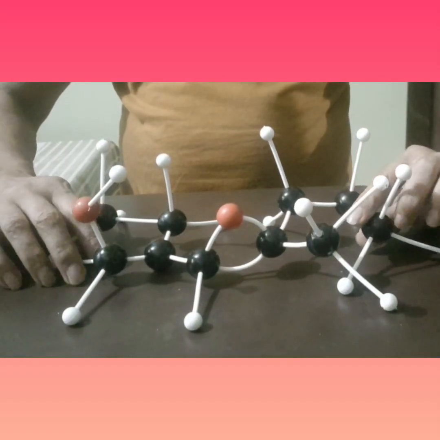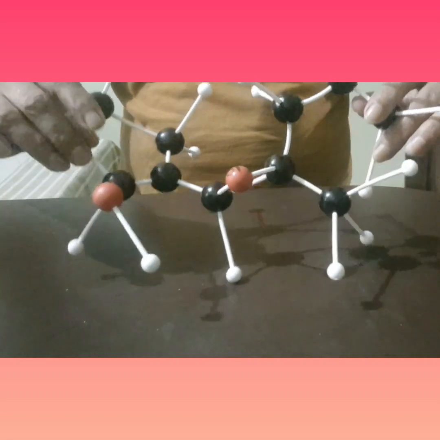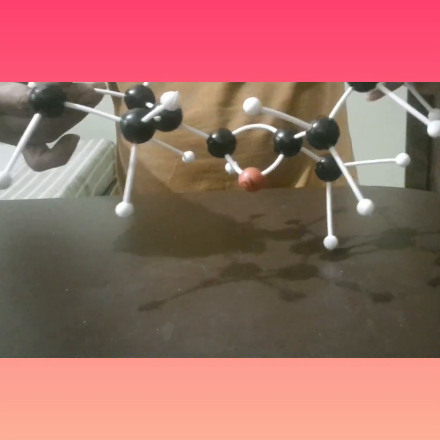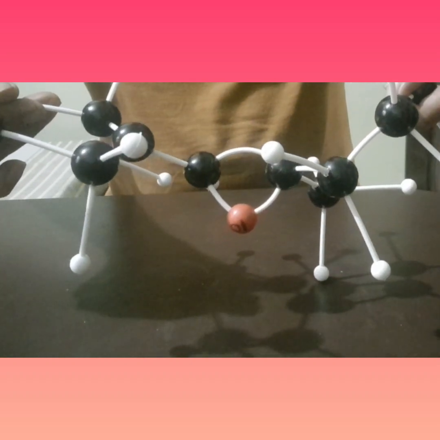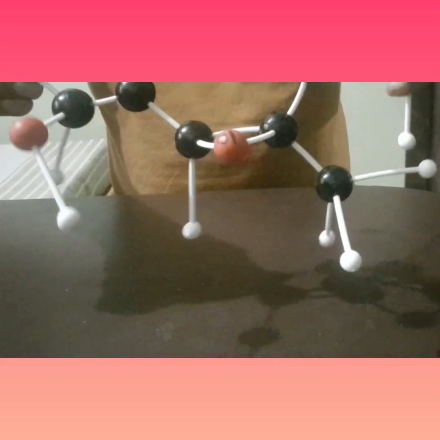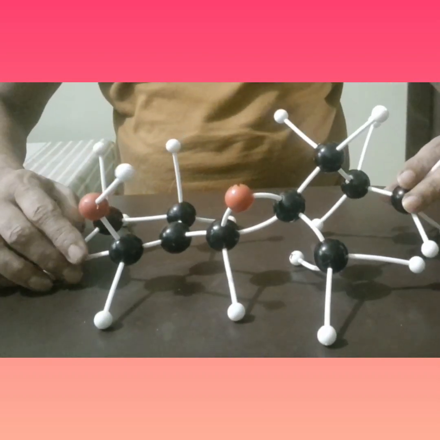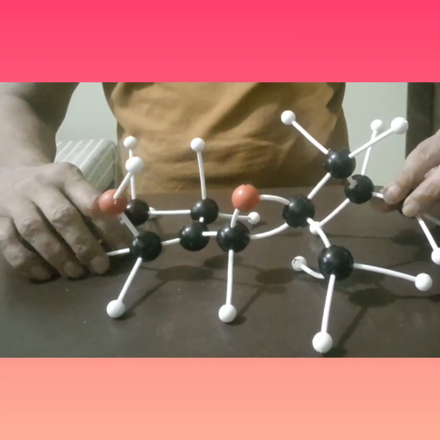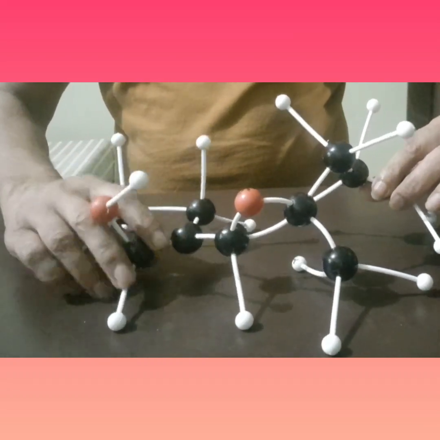All right, in case of the other isomer, it would be the mirror image. So if I say mirror image, then it would be like this. The epoxide would be towards the base, down there. Whereas in the other case, the isomer was like this, with the epoxide at the top. In case of the mirror image, the epoxide would be at the bottom, like this.